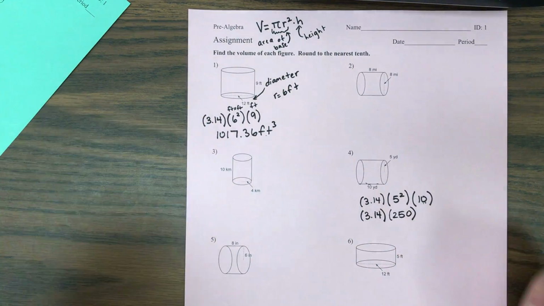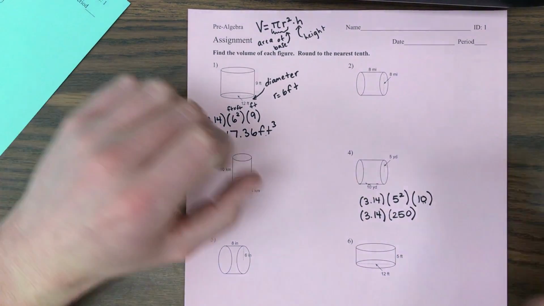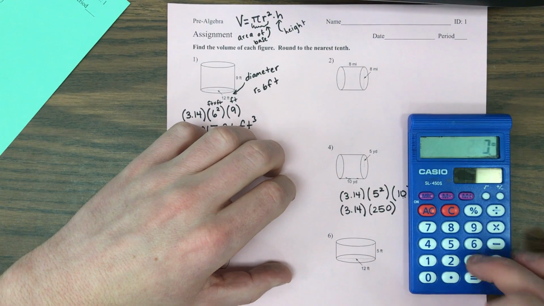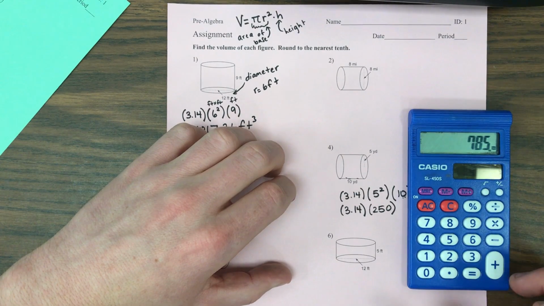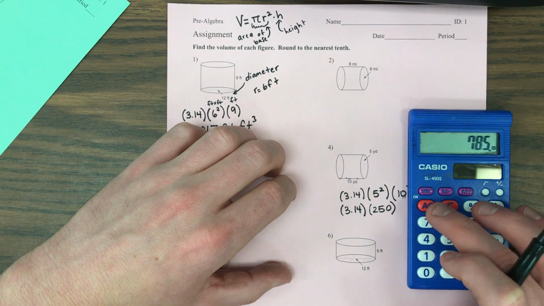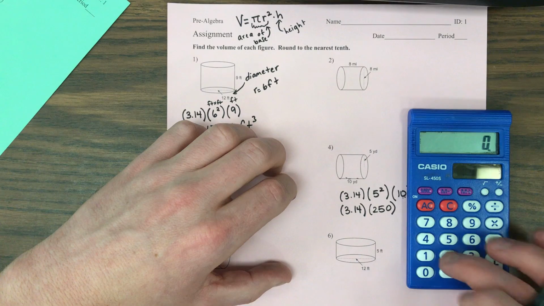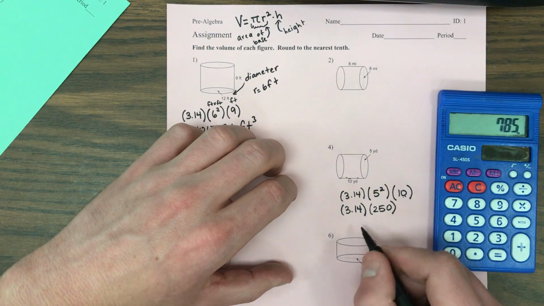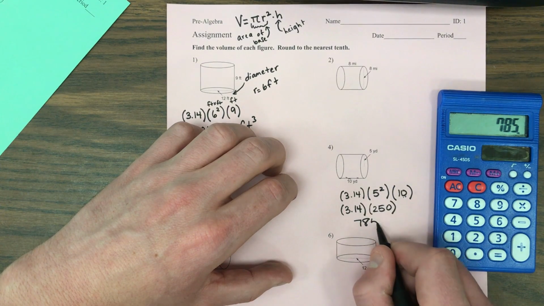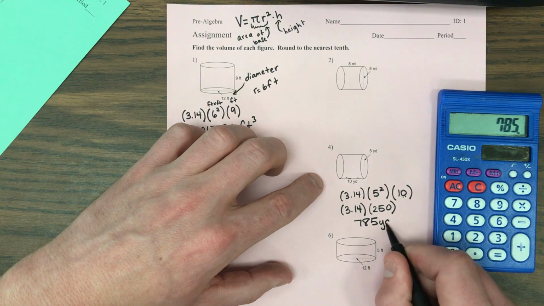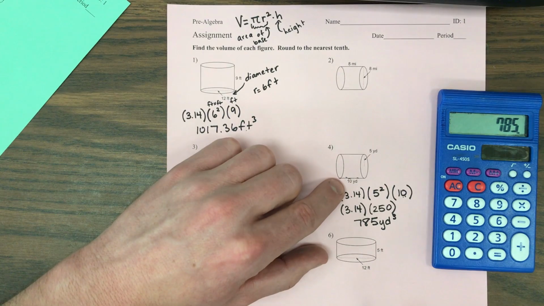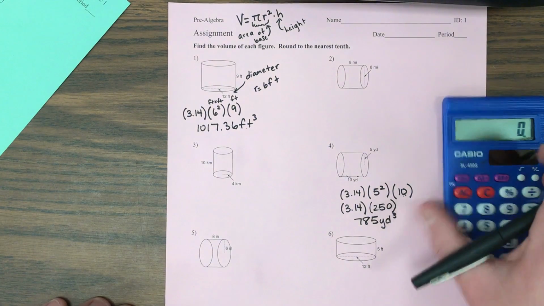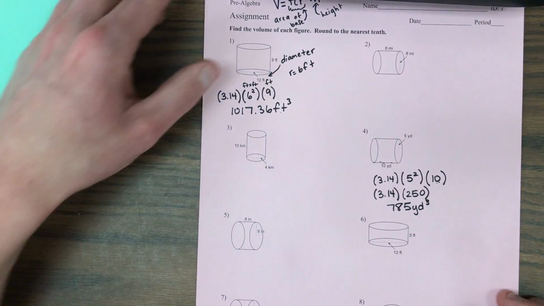So I really only need the calculator for this last part. And really, I could probably do this last part without the calculator too. But 250 times 3.14. I hit plus there at the end instead of equals. That's probably right, but I'm going to double check myself. 250 times 3.14 equals, yep. So 785 yards cubed, because they gave us our measurements in yards, but we're in 3 dimensions now, so we have yards cubed.